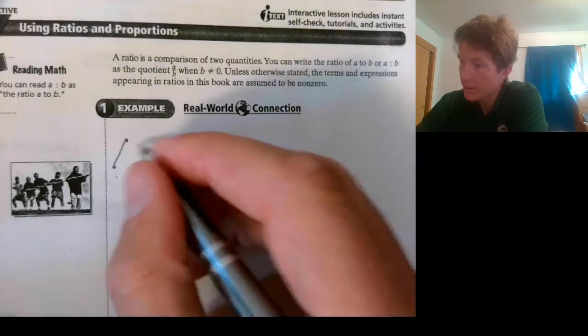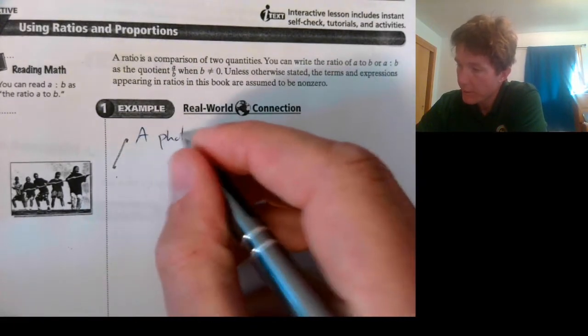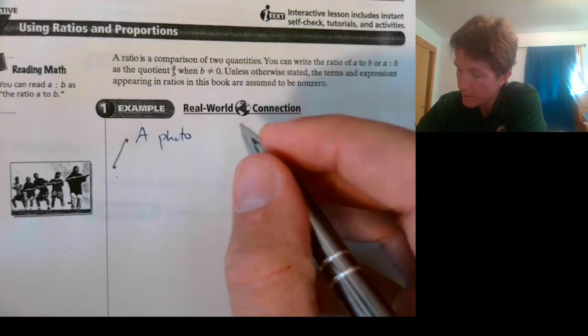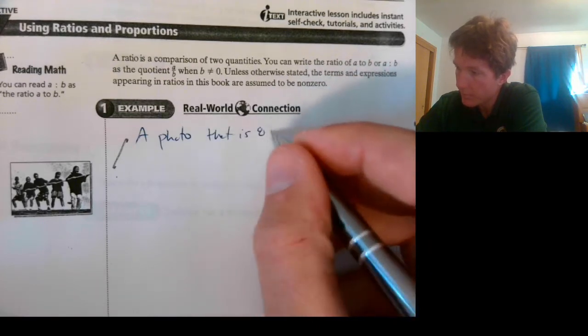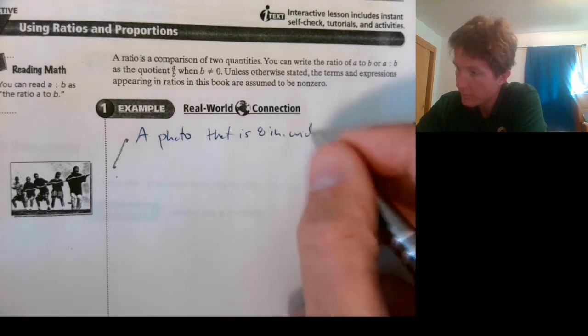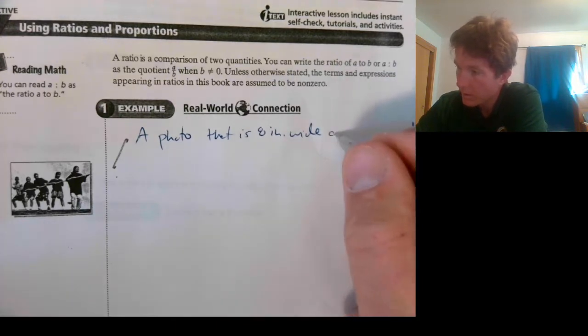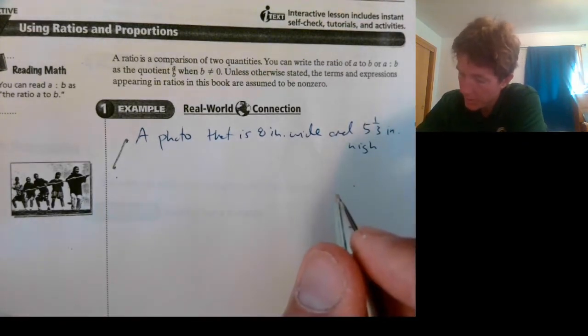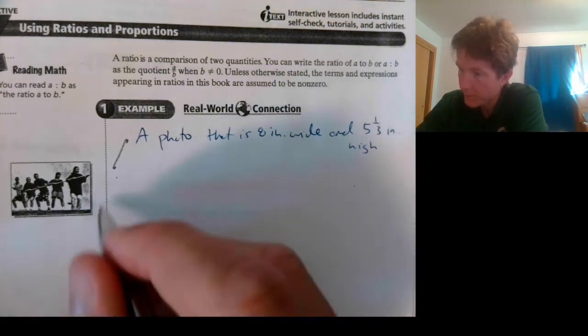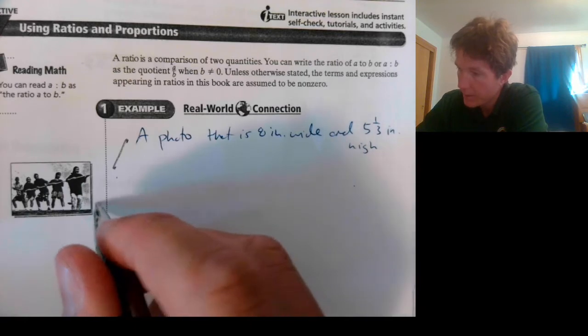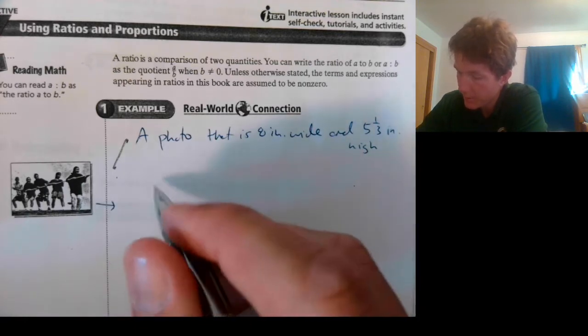So a photo that is 8 inches wide and 5 1/3 inches high is enlarged to a poster. So it's enlarged, so this photo here, it's going to be enlarged to a poster.